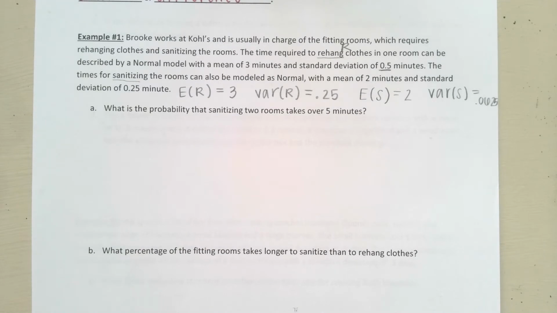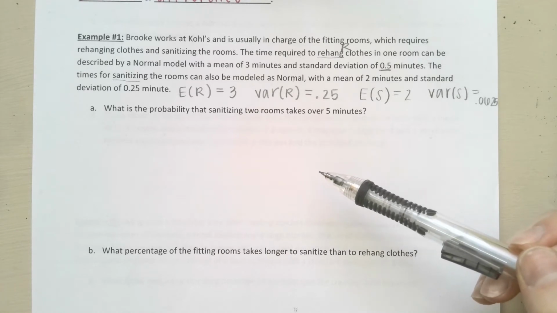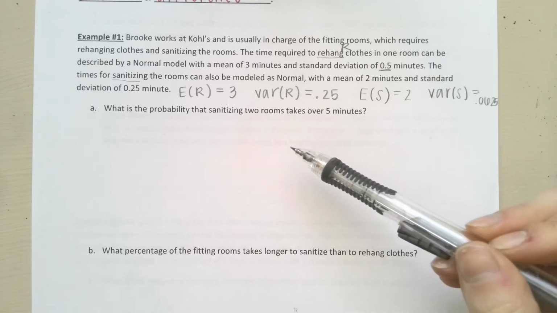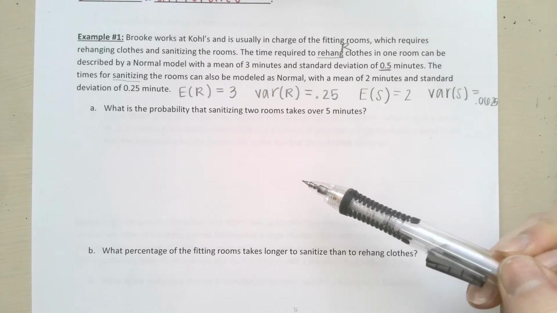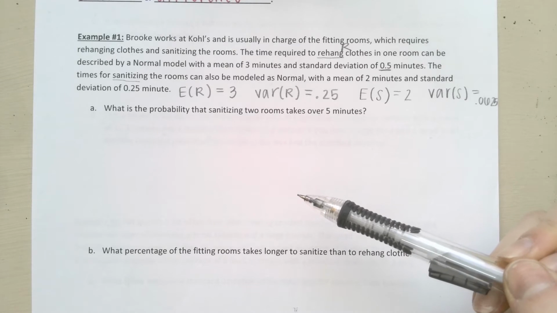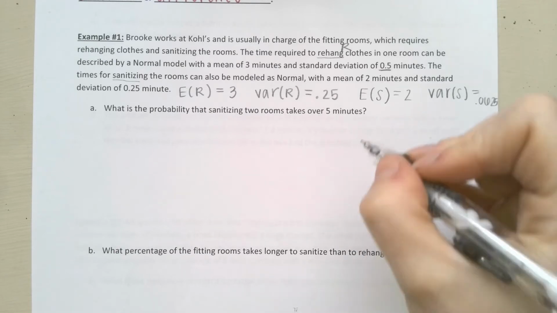Okay, part A says, what is the probability that sanitizing 2 rooms takes over 5 minutes? Now, the first thing I need to do is think about whether this is a continuous or a discrete random variable. We're talking about time in this case. Time is something that we would measure. We wouldn't be able to count. If I'm just thinking in general, it could take Brooke 1 minute, it could take her 1.2 minutes, it could take her 1.21497 minutes. There's no way I can make one of those probability charts. So this is going to be a continuous random variable.